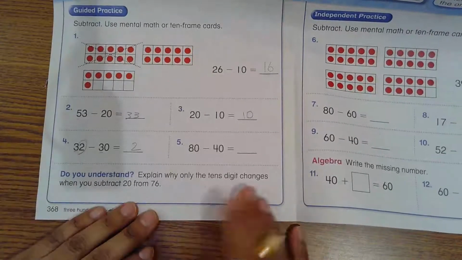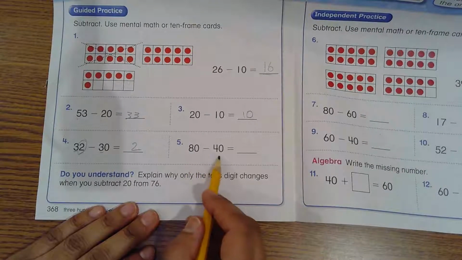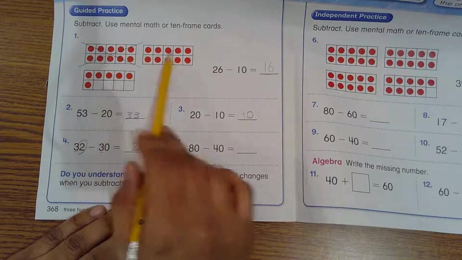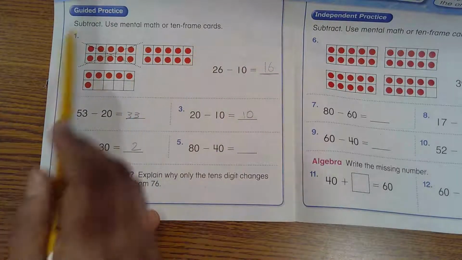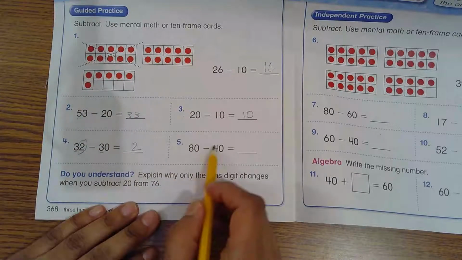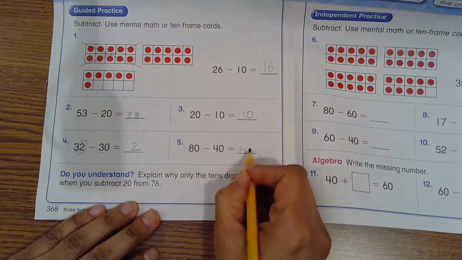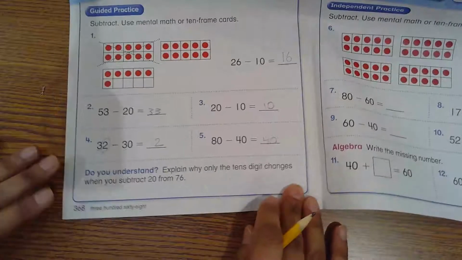All right. 80 take away 40. It's like you have 8 groups of tens or 8 ten frames, then you take away 40, take away 4 of them, that leaves you with 40. Exactly.